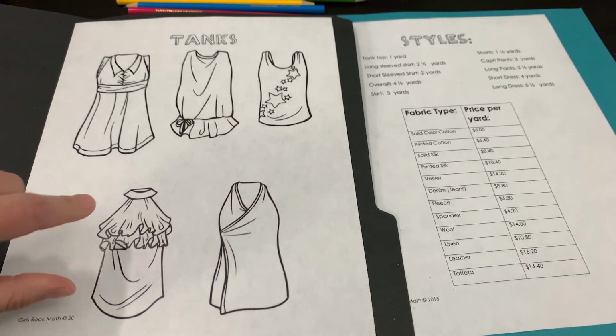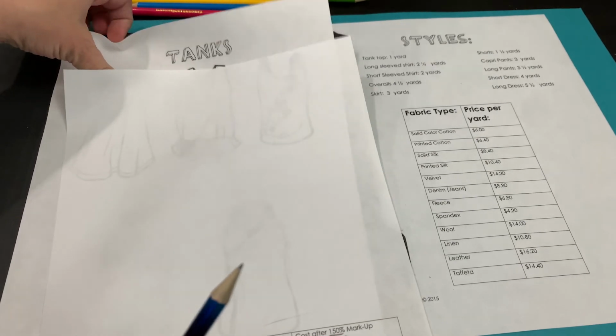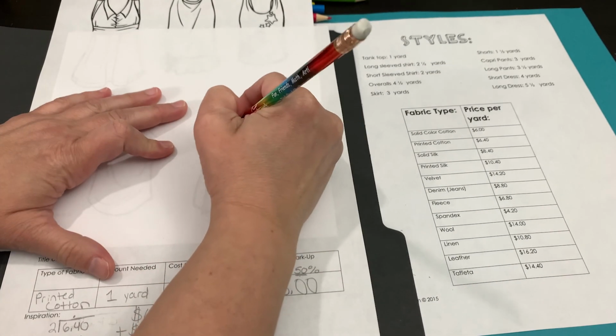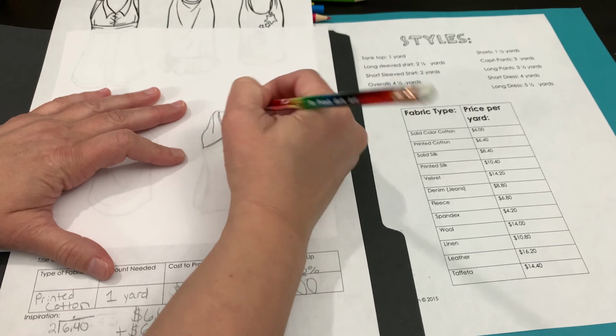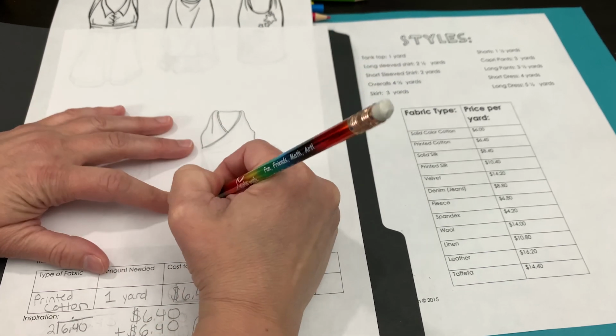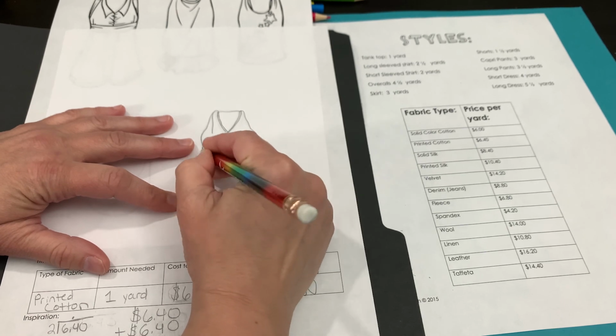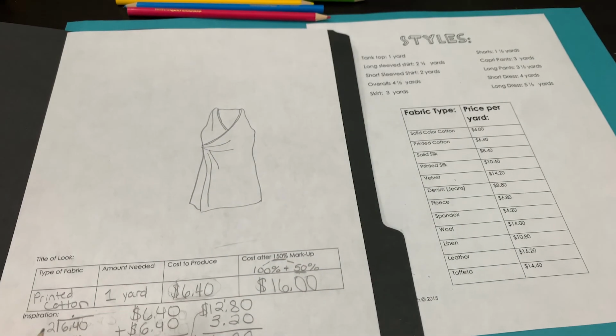And I was thinking of doing this tank top. To draw it, for these ones, if you want to trace it, you can just trace the design. If you're feeling really confident in yourself and your art skills and you want to just draw it freeform, you can do that too. So there's my tank top.